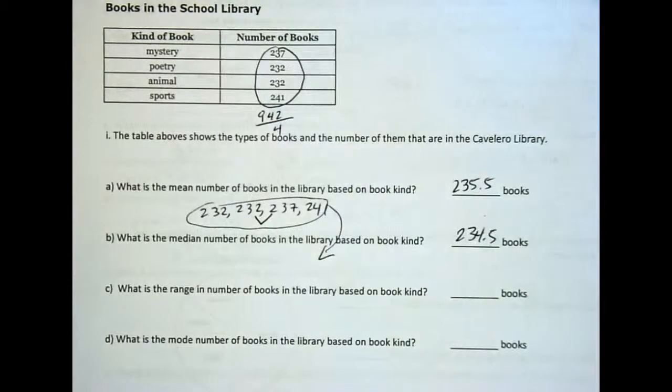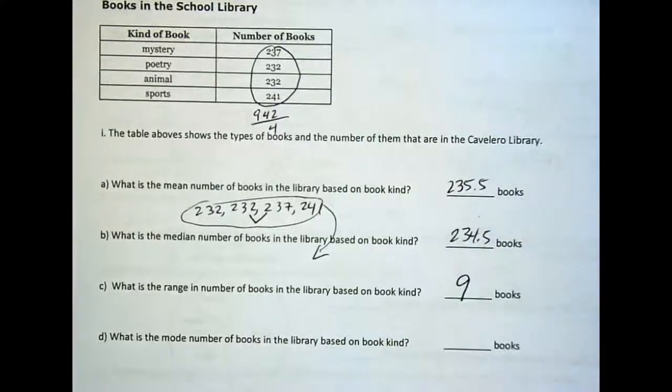Okay, letter C. What's the range in the number of books based upon book kind? Person 15. Boom. 9. All right, the range is 9 books. Now, the way we got that is a different type of range than before.